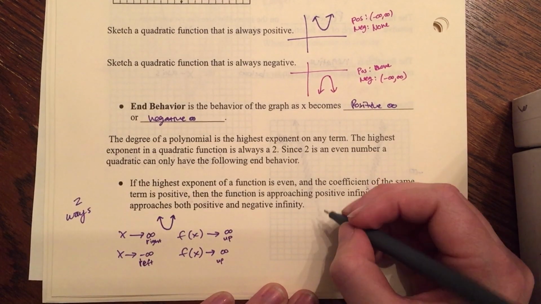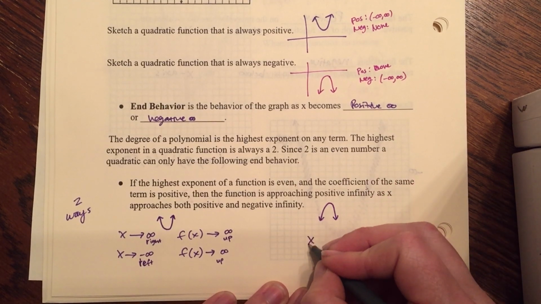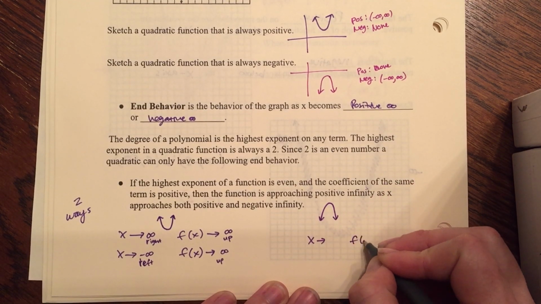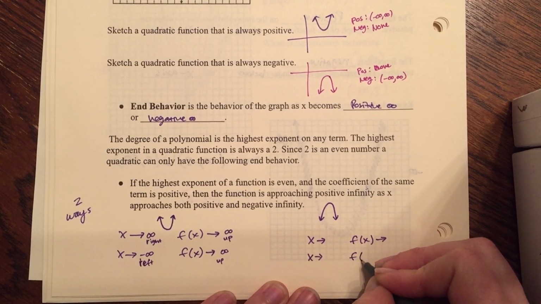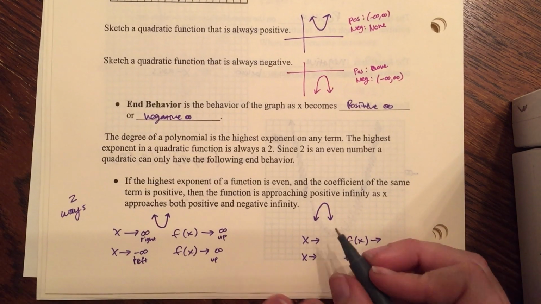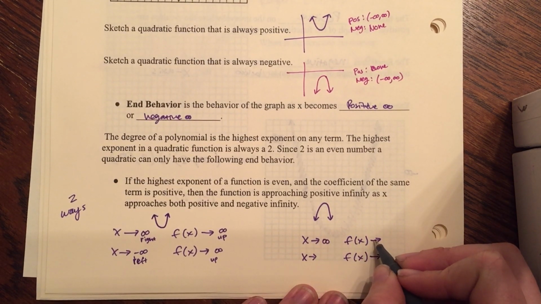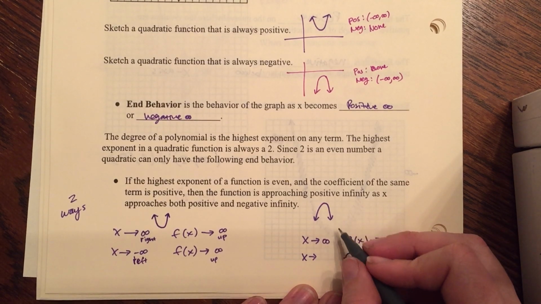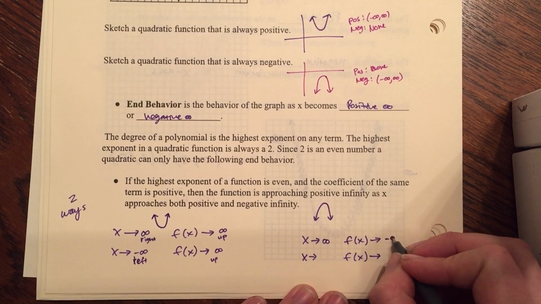The only other way a quadratic can open would be down. So let's try it. As you go to the right, where is your graph going? Well, this graph is going down as I go to the right, so I'm going to put negative infinity.